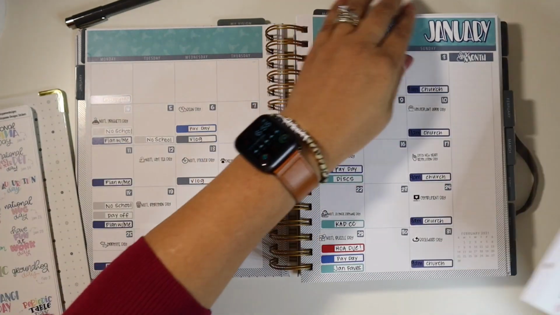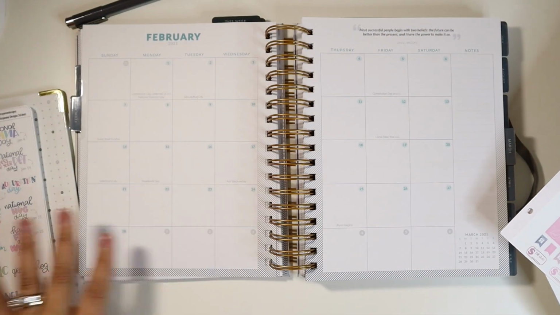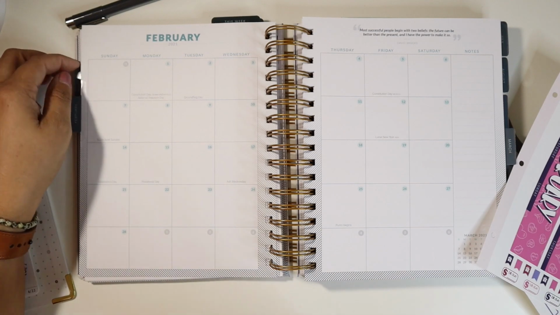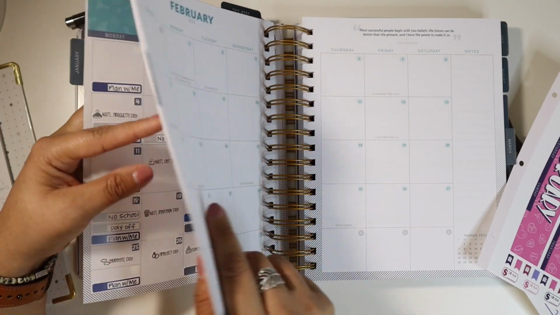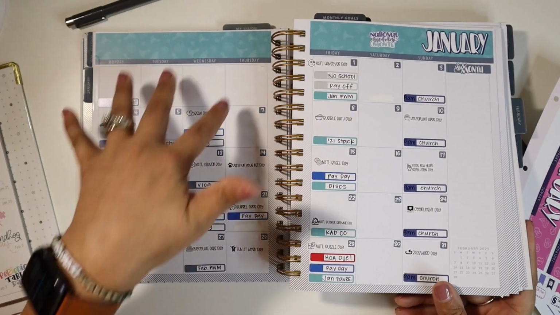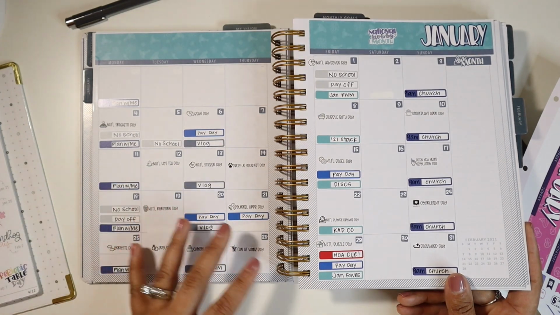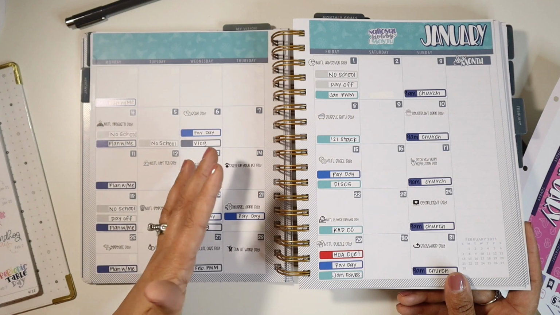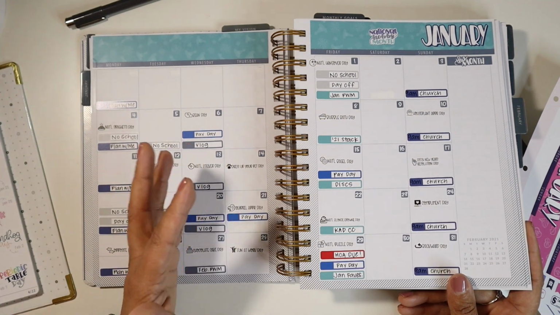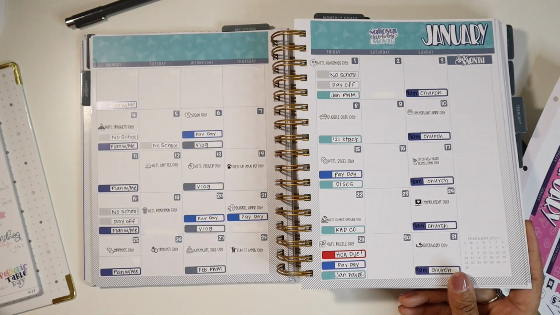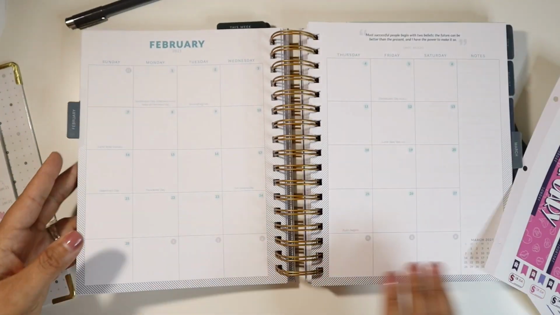All right, so let's go to February. Another thing that I did in January, let me jump back, is I actually put the videos that I have going on for the month, and I really liked it because then it was here with my main planner. I don't know how many months I'm going to continue to do that, but I will continue to try.